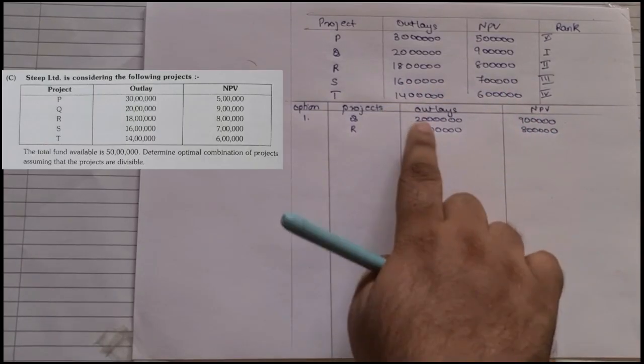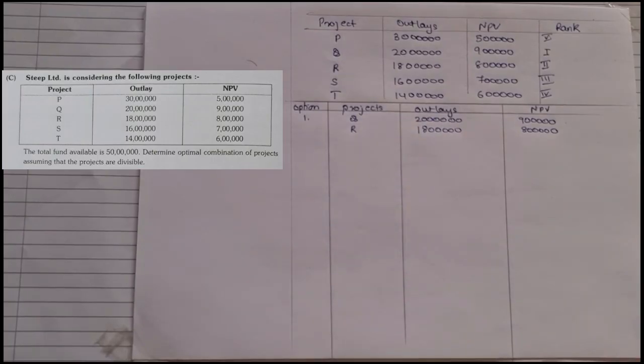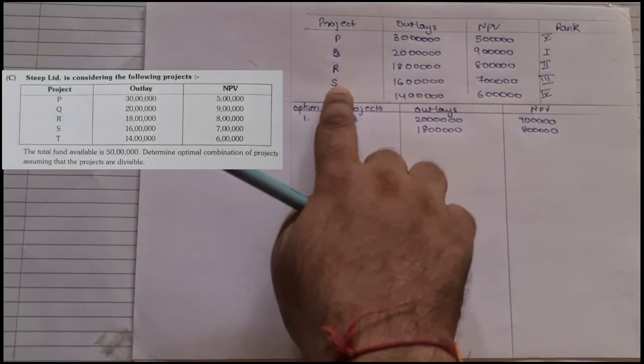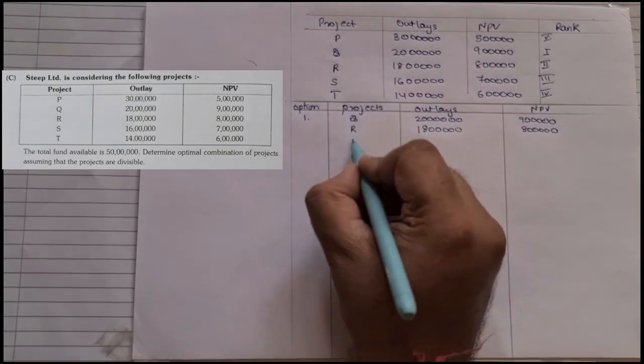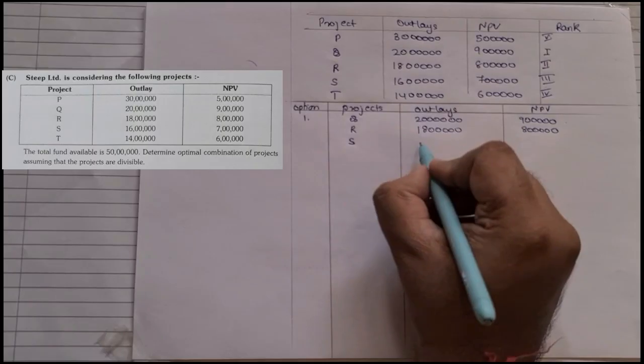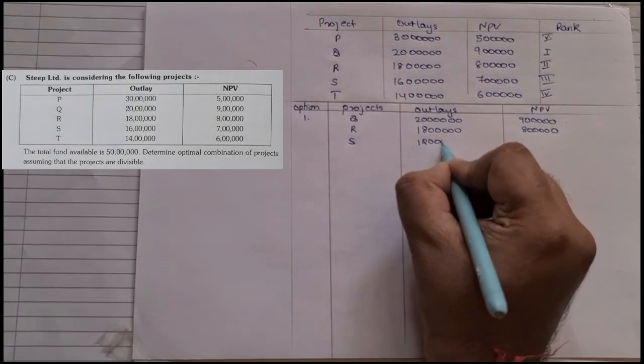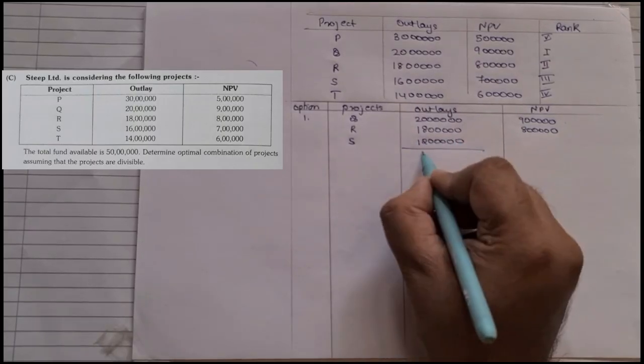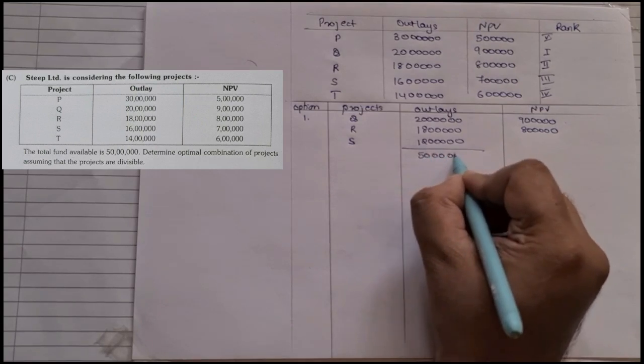Remember, 20 plus 18, 38 lakhs have already been used, so I can only use another 12 lakhs. Third rank is S, but the outlay is 16 lakhs, so I'm only going to use 12 lakhs, because I cannot go beyond 50 lakhs.